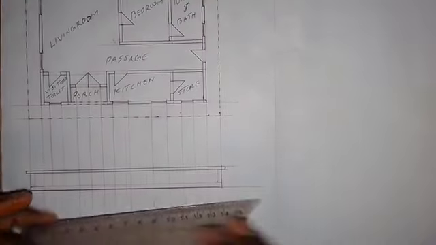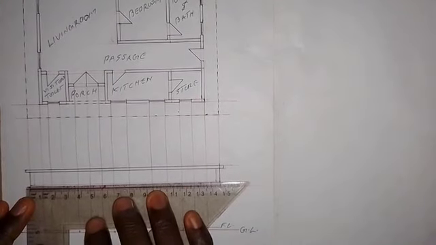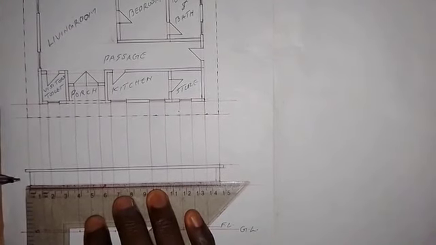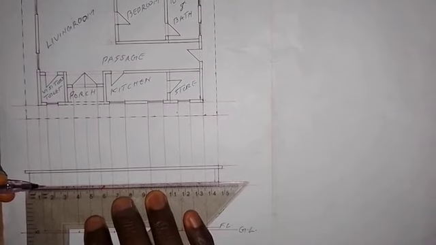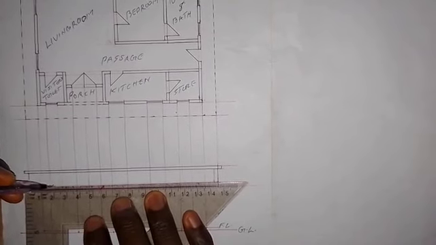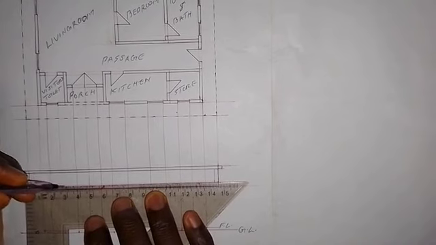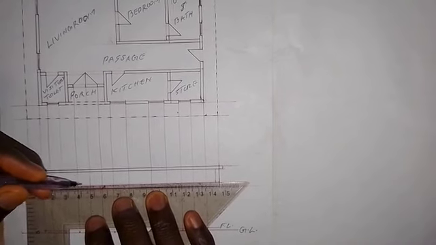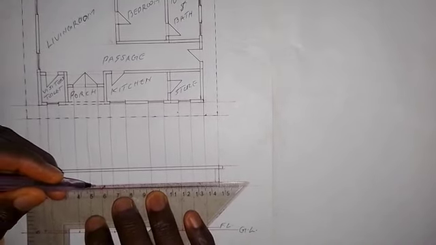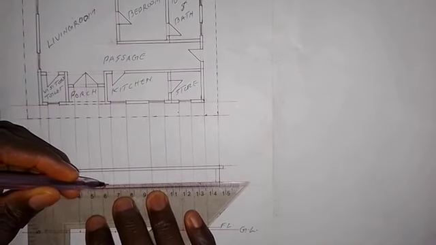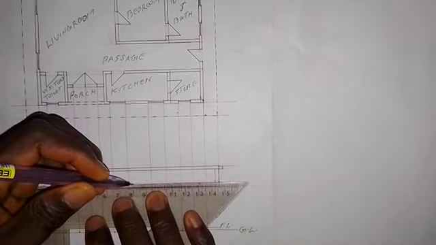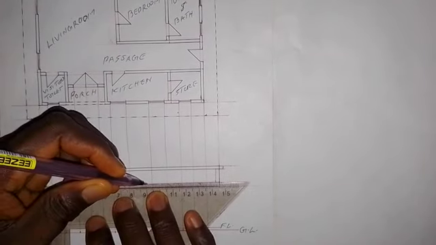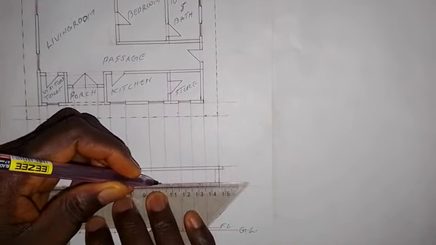Alright, so for this part we are going to make this with a short dashes line, because there is a rectangular or square hole in this roof. That's why you can't see the hole, because it's inside. So you need to make this part with a short dashes line. So the coping starts from here up.